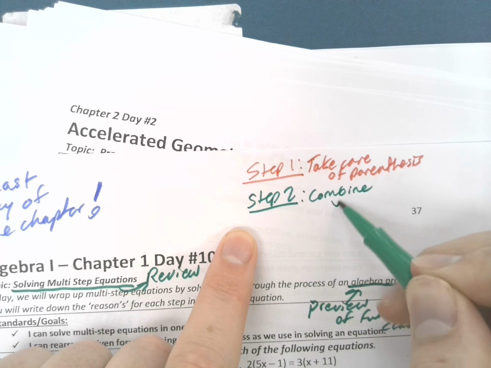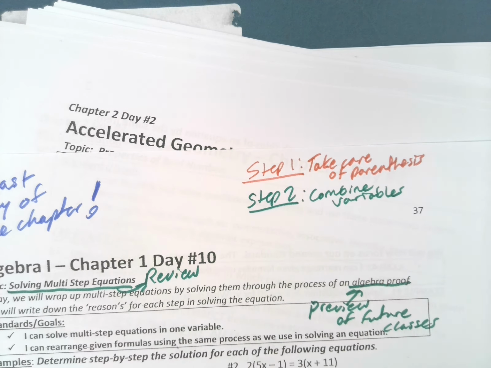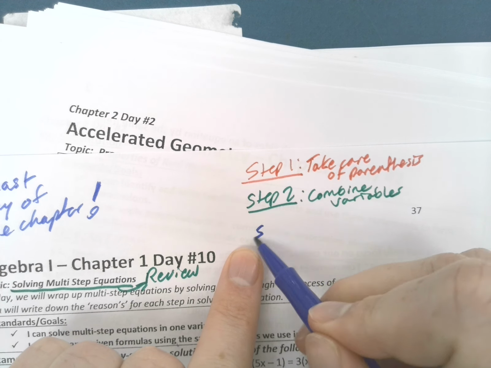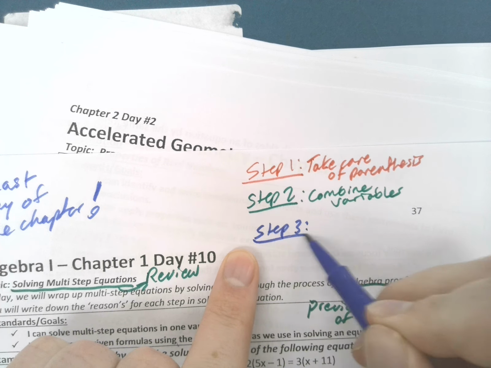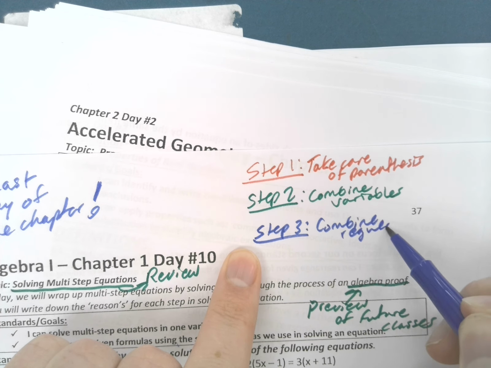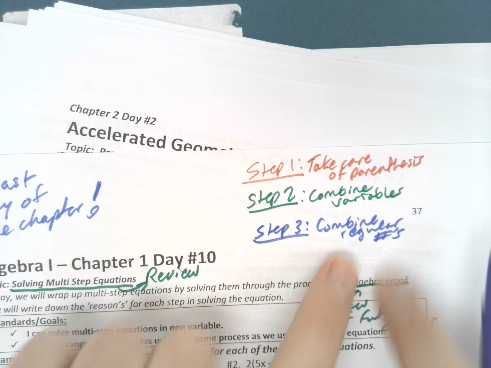Combine variables. So we combine variables that are like terms. Step three. Combine your regular numbers. So step three, combine regular numbers.